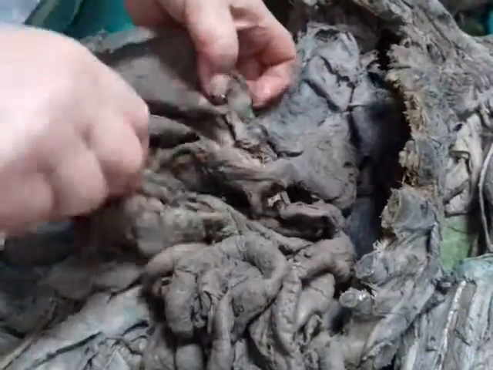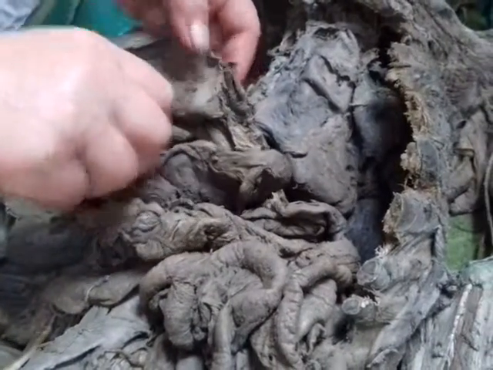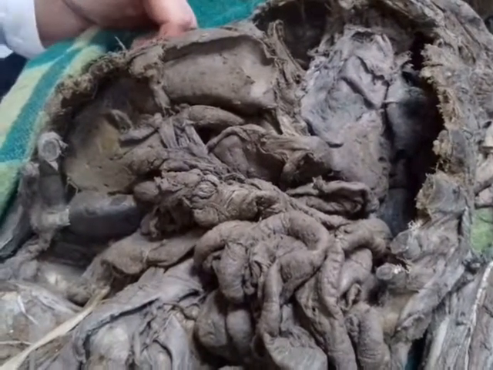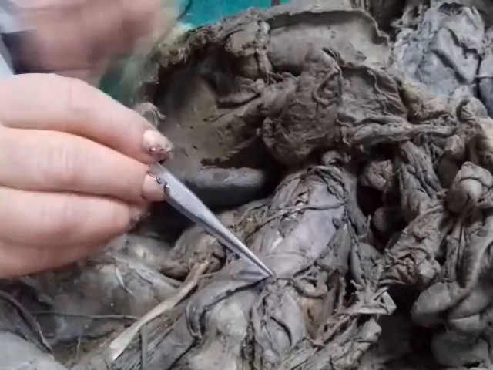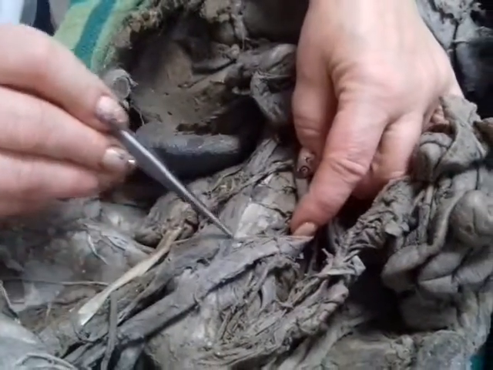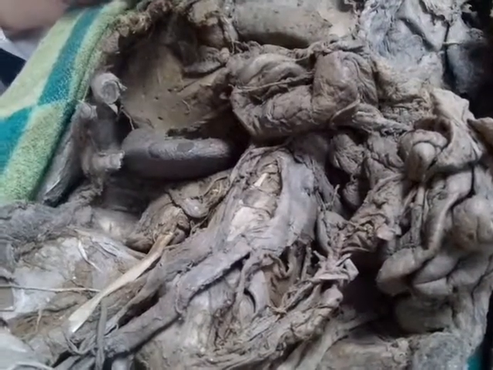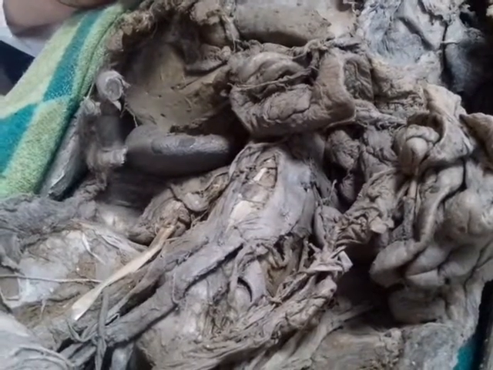aorta exits, you see, here it is deep, it gives opposite branches to the diaphragm. They are called inferior phrenic arteries, right and left. You can see here, when this abdominal aorta goes in front of the lumbar vertebrae, it gives to each side four lumbar arteries. Arteria lumbalis, four on each side.